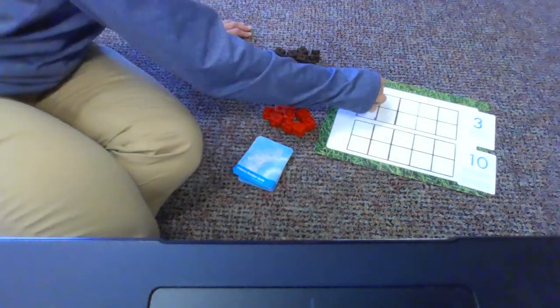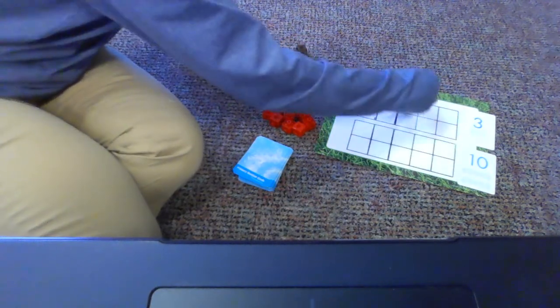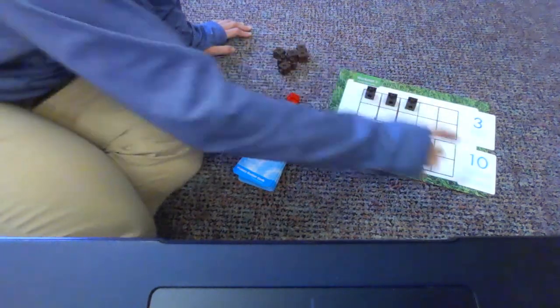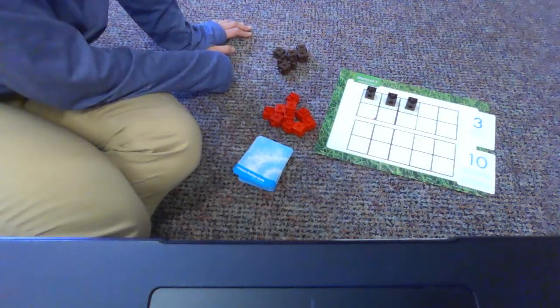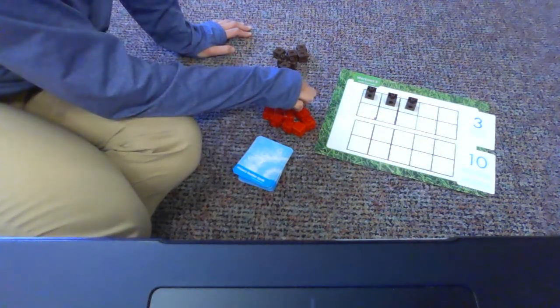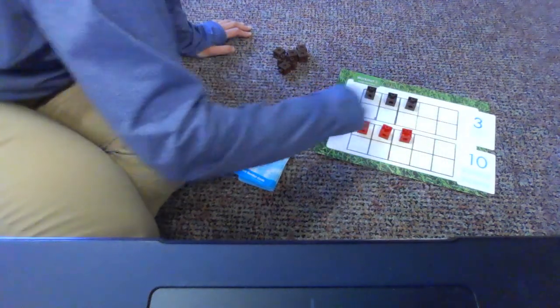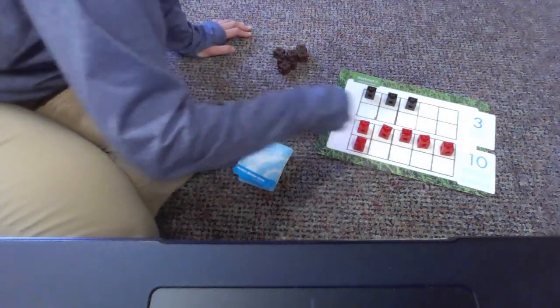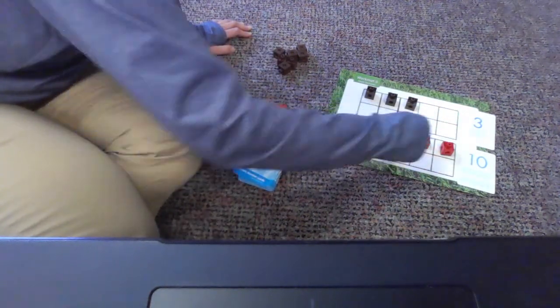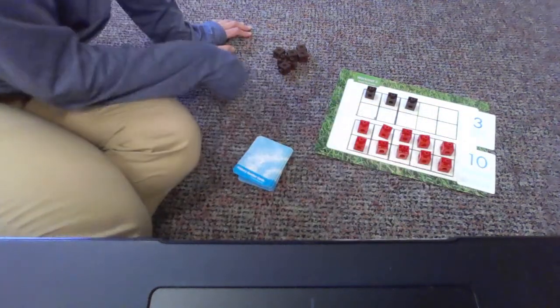So I'm going to use my brown cubes to build 3. 1, 2, 3. My second one, my red cubes, are going to be 10. So I'm going to use the cubes, and I'm going to be making 10. 1, 2, 3, 4, 5, 6, 7, 8, 9, and 10.